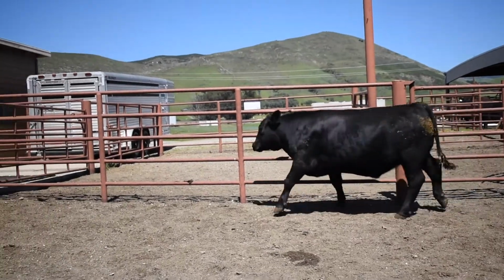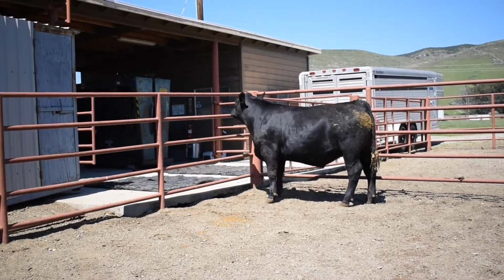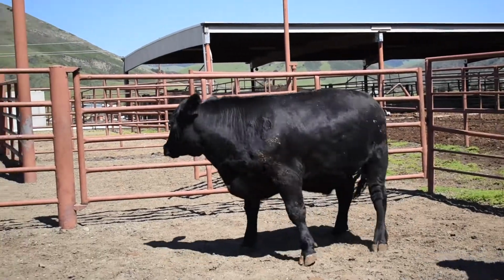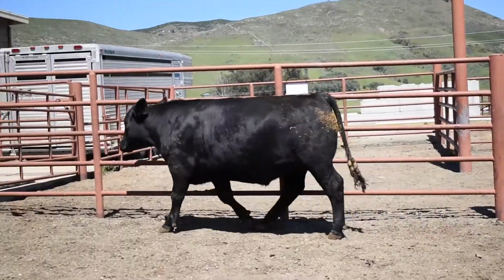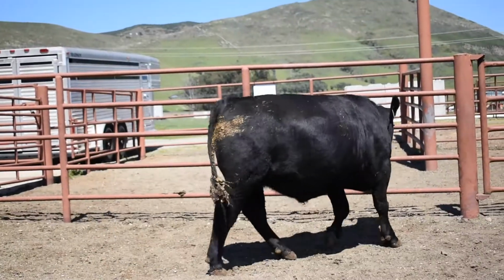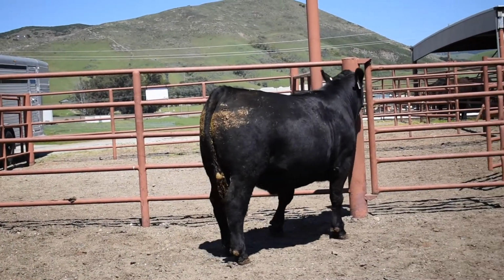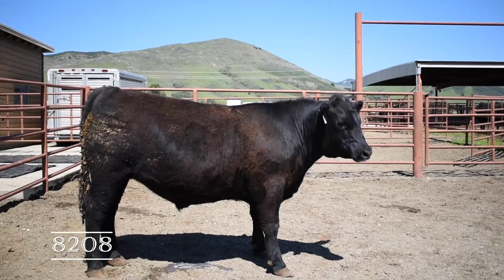8260, when you start to watch him move, actually has a lot more flex to his rear hind legs than you expect, especially with the amount of muscle shape and the expressiveness of his muscle. He has a lot more muscle expression down that top line and in those hindquarters when compared to some of the other cattle in this class.